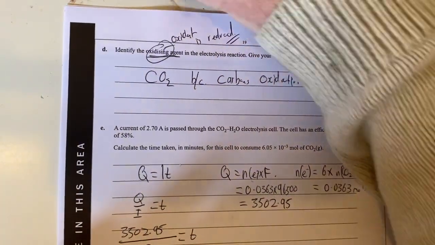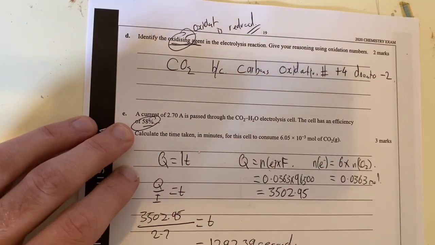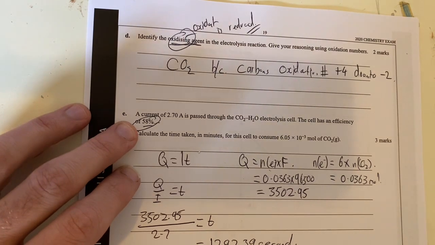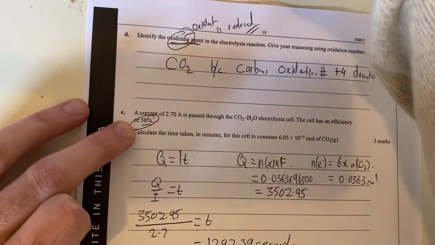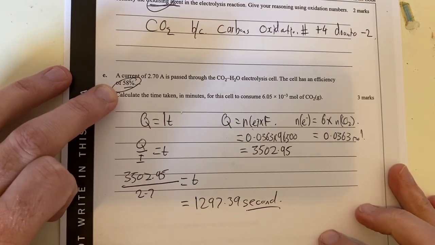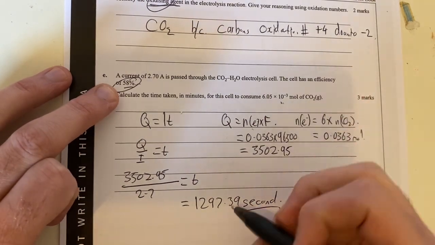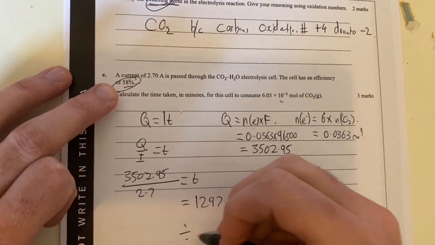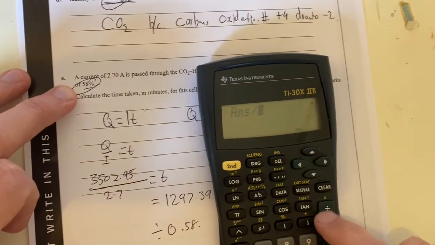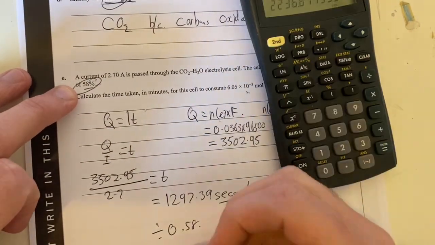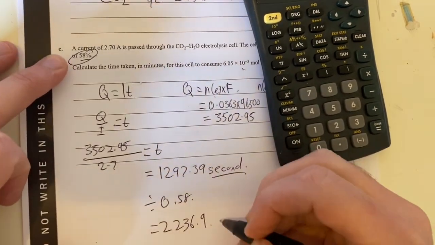Actually, I haven't taken into consideration my efficiency yet. If the cell is that efficient, I'm going to end up with it taking longer. So it should be that divided by 0.58 to take into account our efficiency. That gives me 2236.9 seconds.